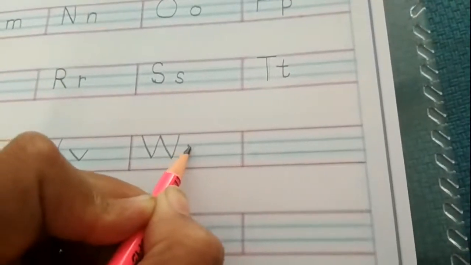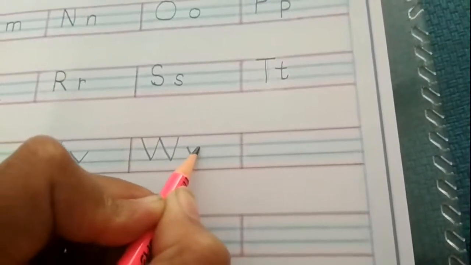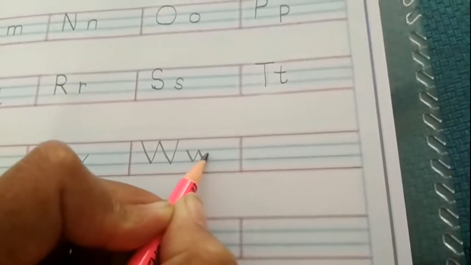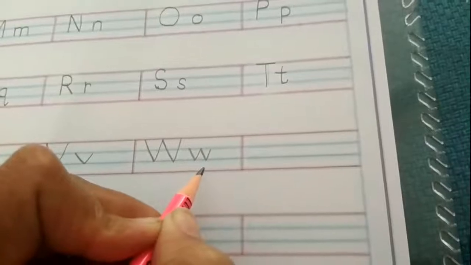For small w, start from the first blue line, make a slant line. Go up with a slant line. Come down with a slant line. Again go up with a slant line.